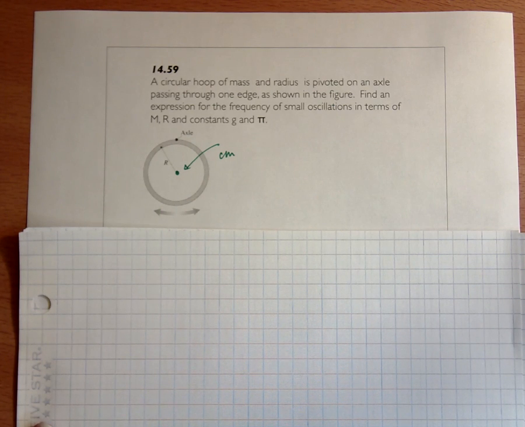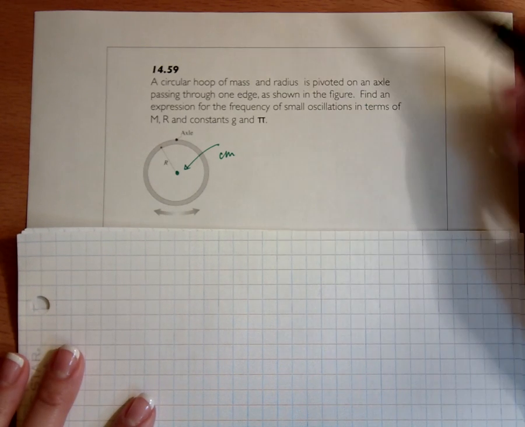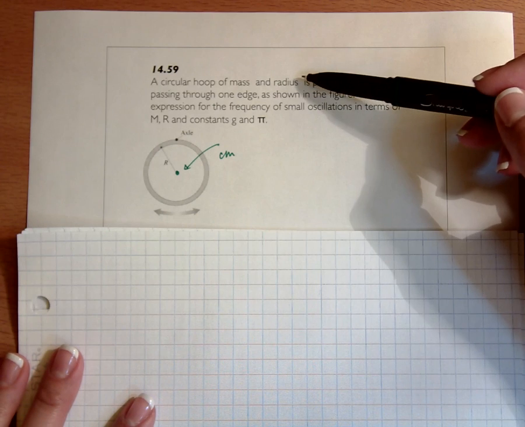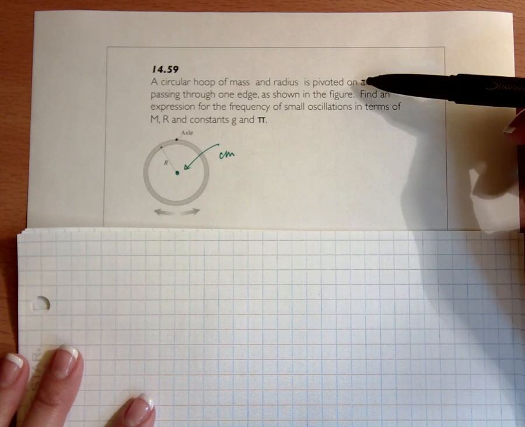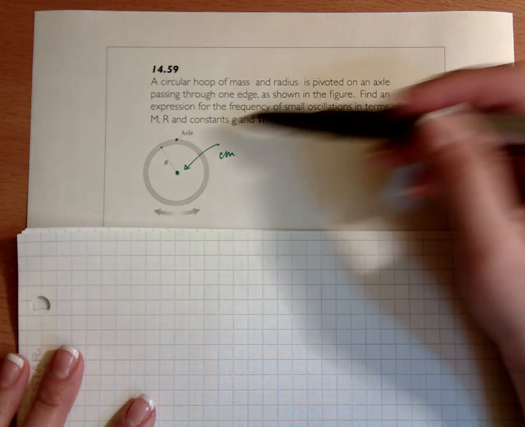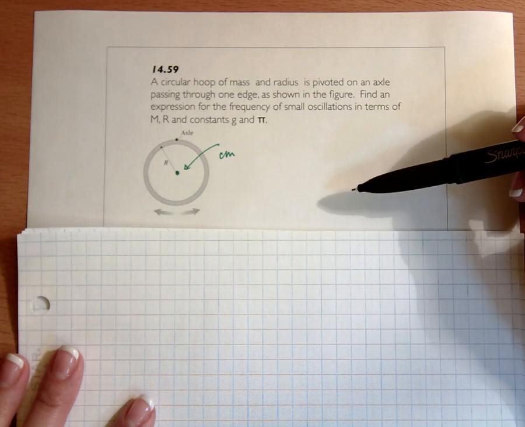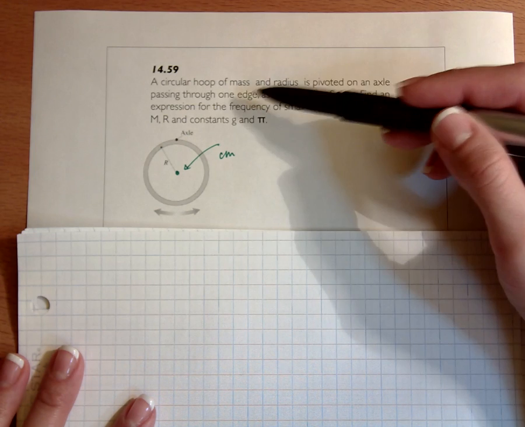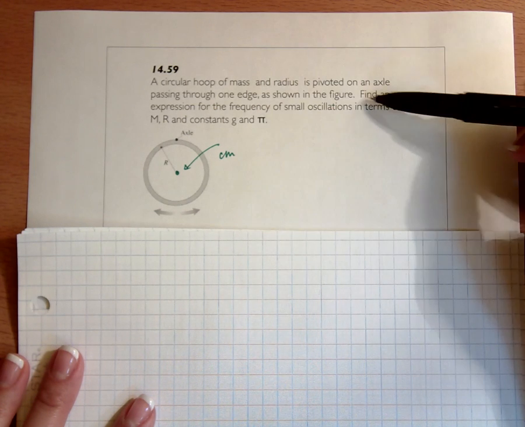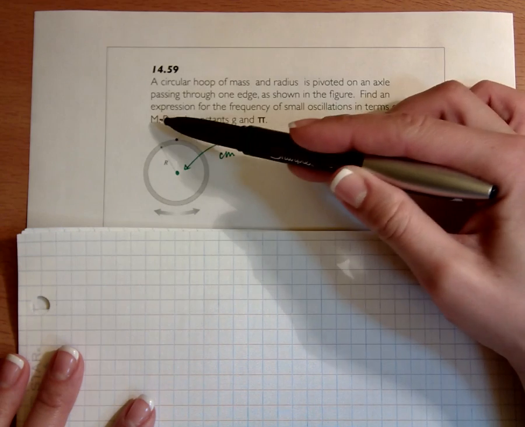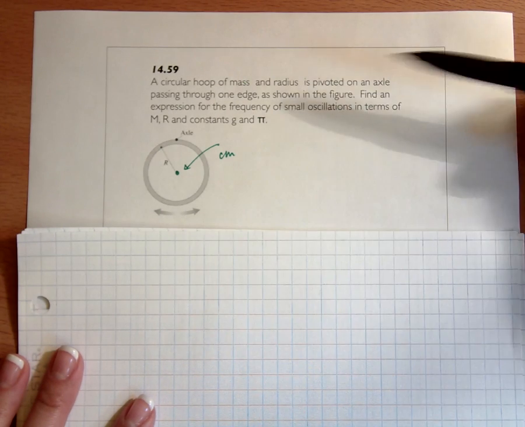So, this is Mastering Physics, Chapter 14, number 59, and the problem is this. A circular hoop of mass M, capital M, and radius R, capital R, is pivoted on an axle passing through one edge. So there's the axle, there's R, the total mass, capital M. So it's pivoted on an axle passing through one edge as shown in the figure. Find an expression for the frequency of small oscillations in terms of m, r, and constants g and pi.